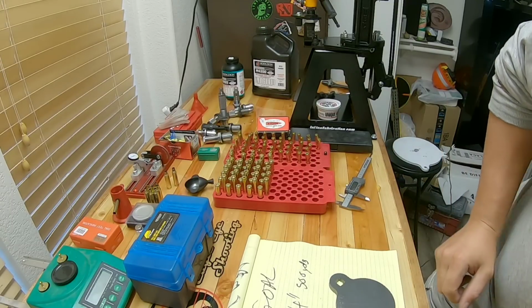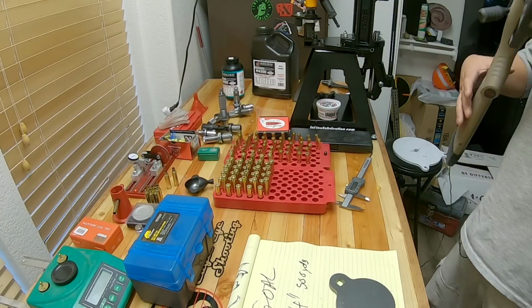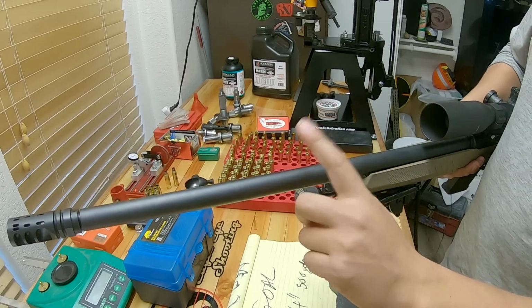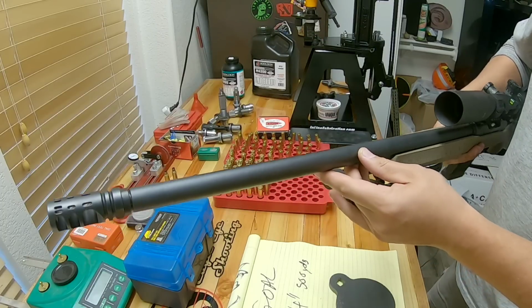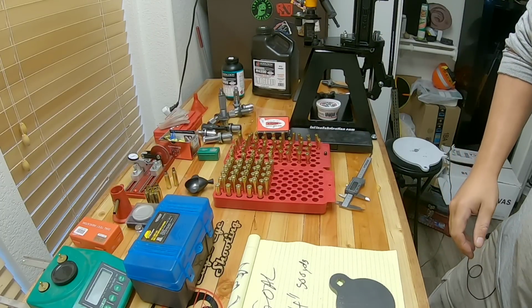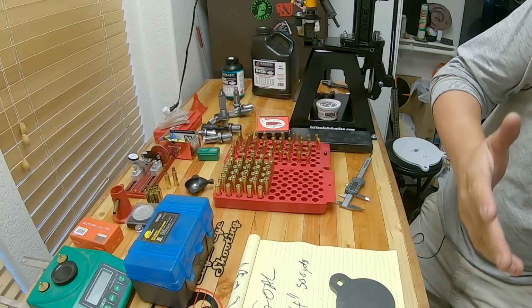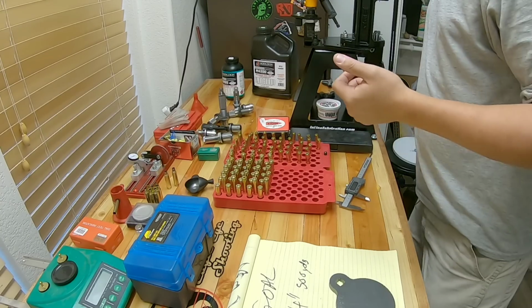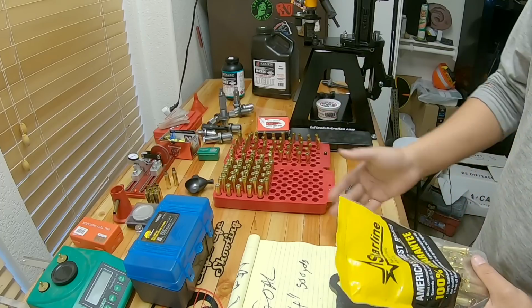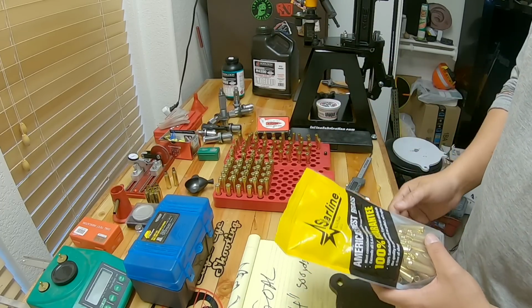In fact, what I've found most often on F-class shooters, a lot of F-class shooters shoot heavy barreled rifles. And talking with some of the folks there, a lot of them just buy brand new brass. They don't do any of the crazy stuff I'm doing with neck turning and all that.